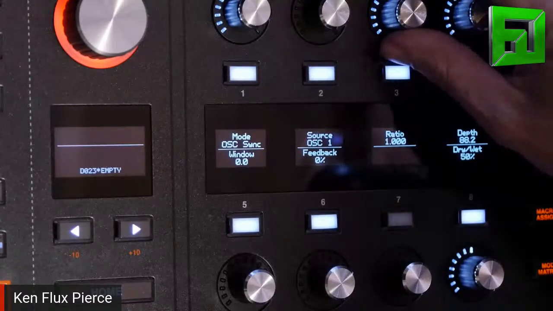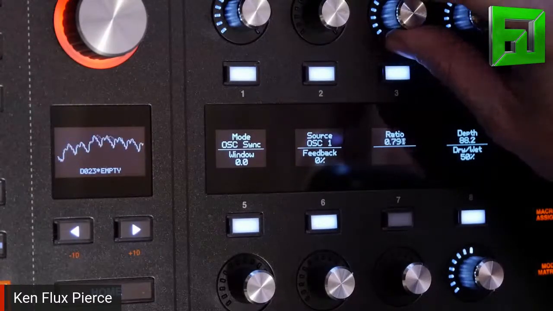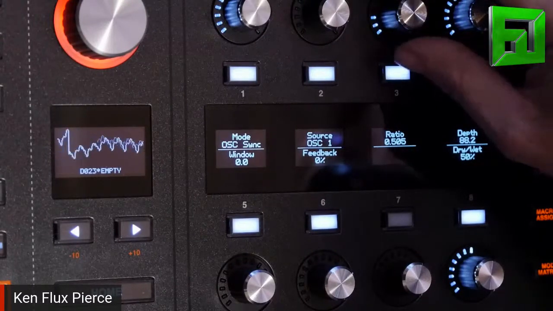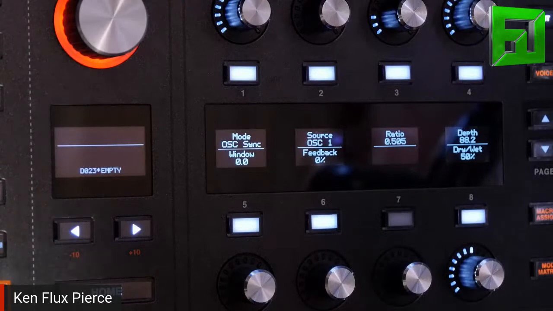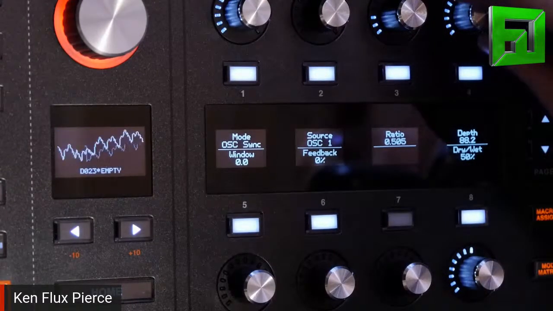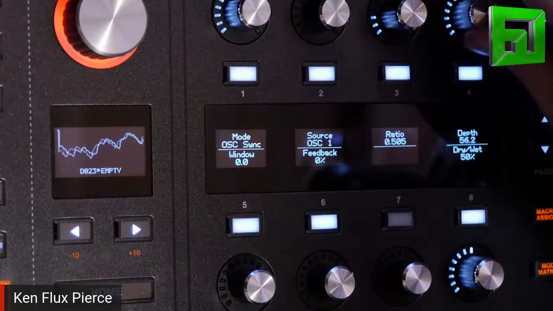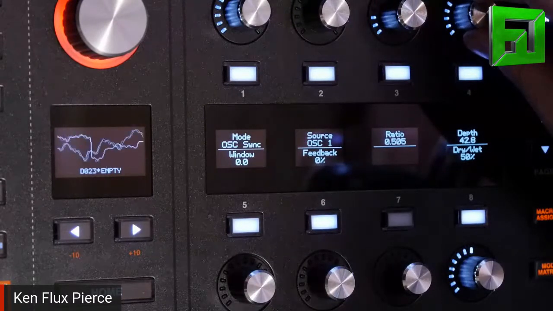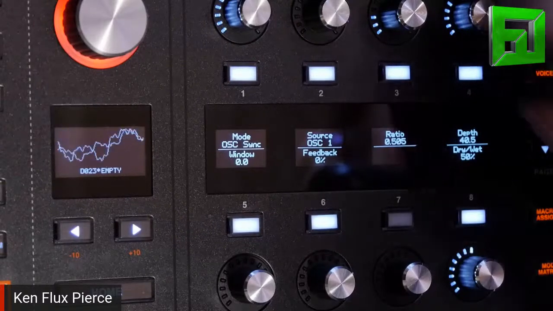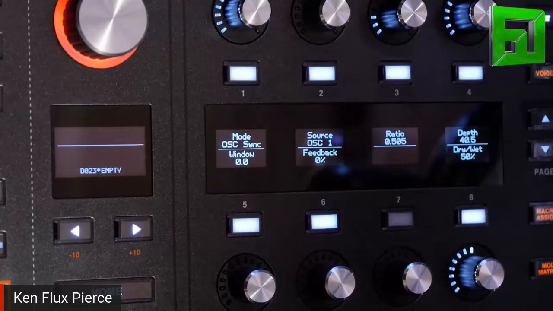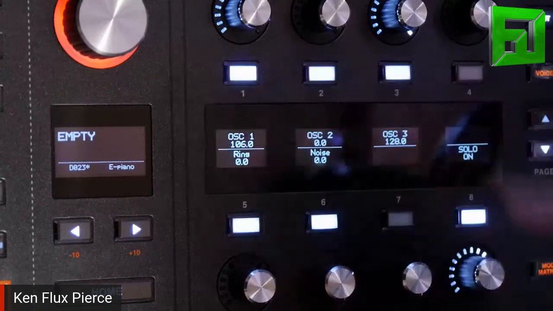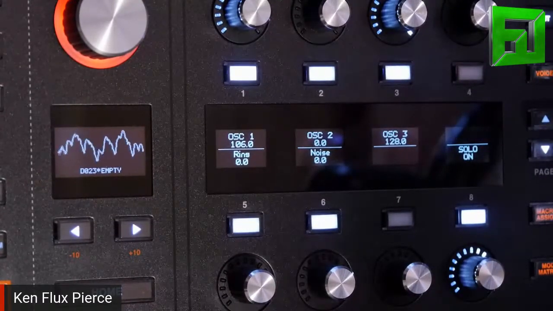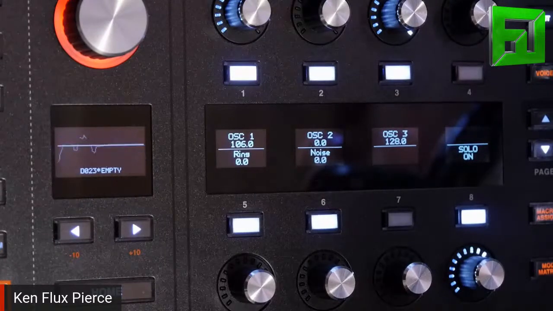And then I'm going to drop the ratio a bit. So we're almost at half, but just slightly off of that so it'll drift. And I'm going to keep the depth pretty low. So now if I solo this oscillator, right? You hear it's got this movement in it, and it's got this kind of strange depth to it.